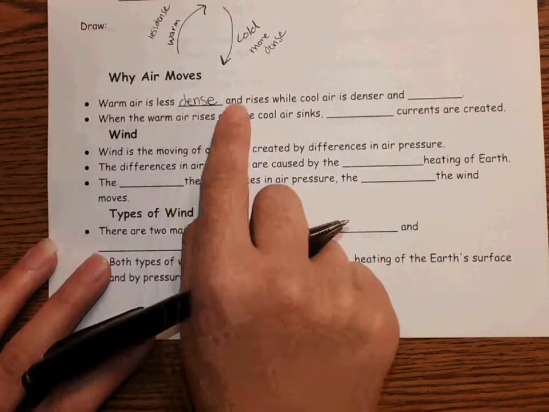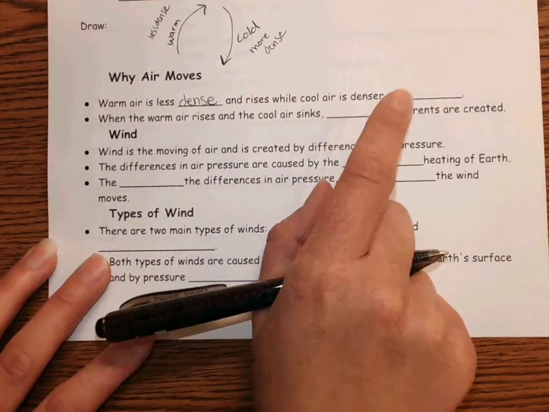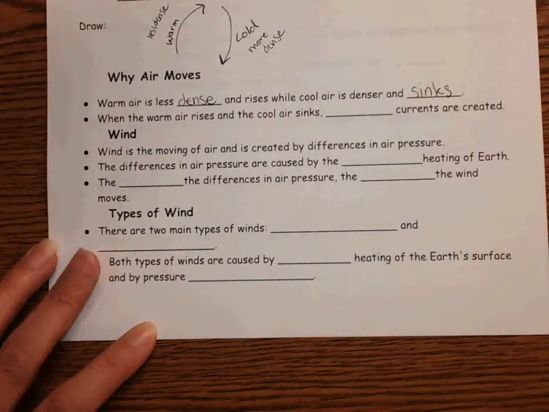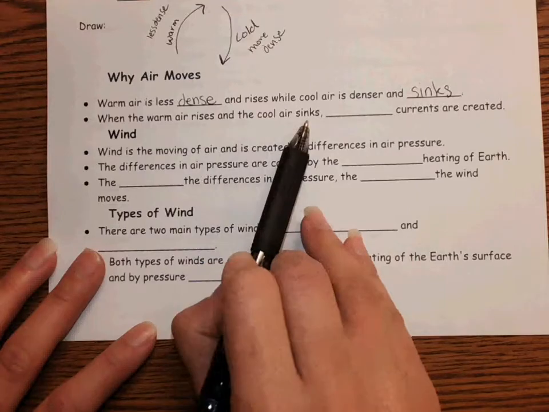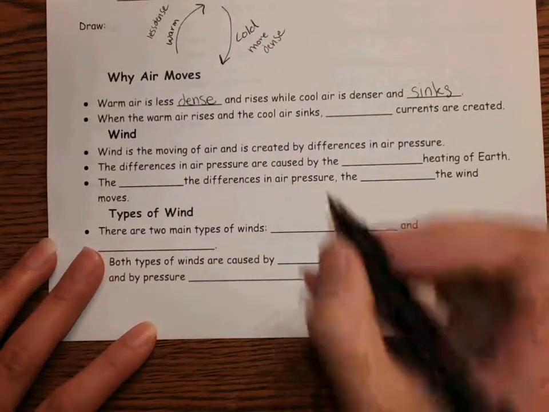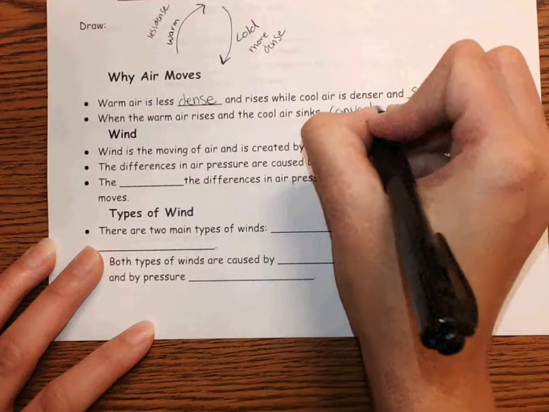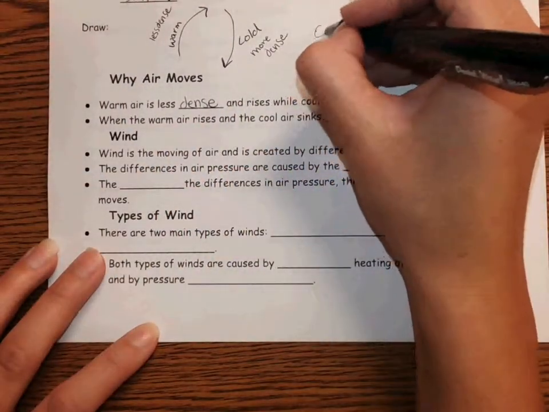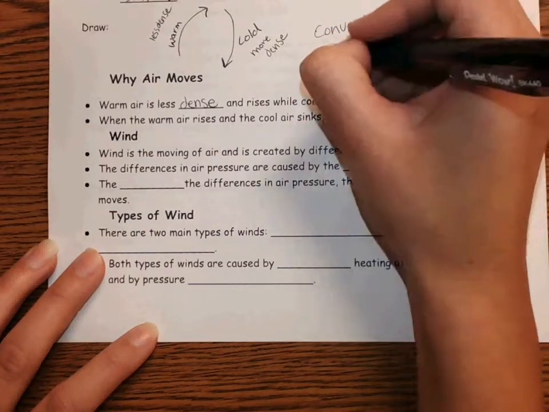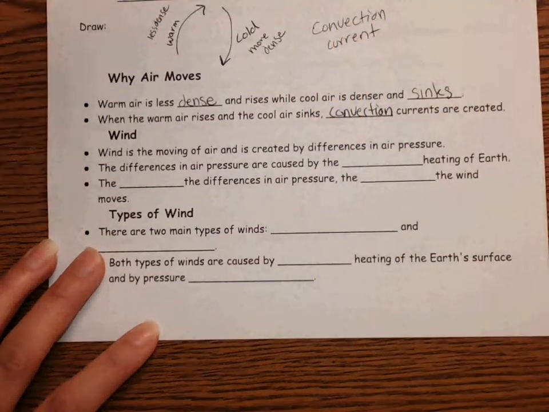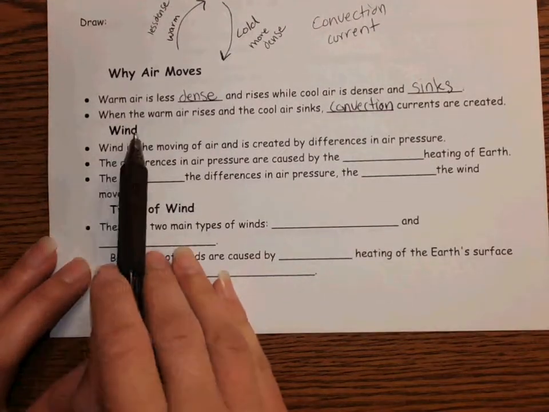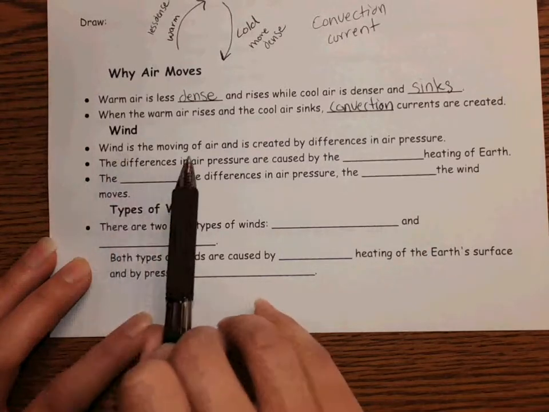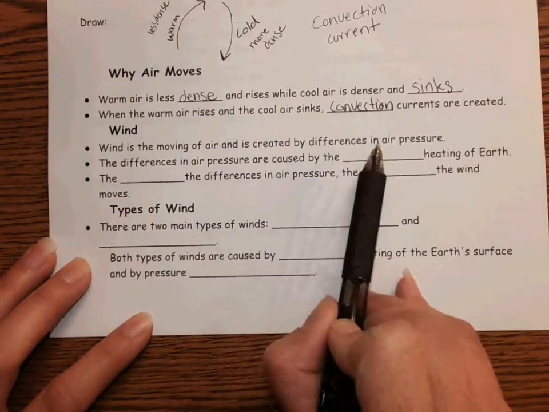Warm air is less dense and rises, while cool air is denser and sinks, which we just talked about, just like the liquid we saw in our lab. When the warm air rises and the cold air sinks, we have what we call convection currents. Just like we saw up here, this is a convection current. Now these cause winds. Wind is the moving of air and is created by differences in air pressure.